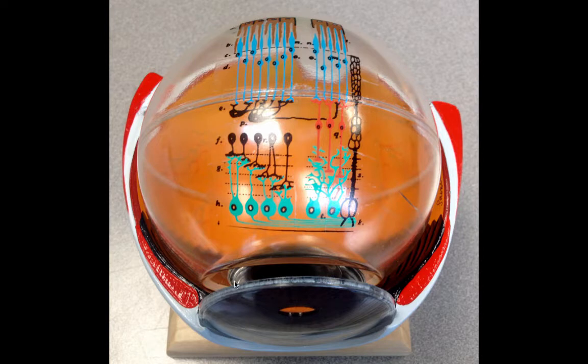So you can hopefully get an understanding at this point that by contracting all this, you're able to change the shape of this lens, thereby changing how the light's refracted. So we're able to see either near or far.